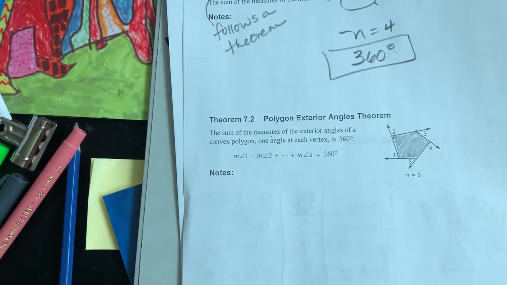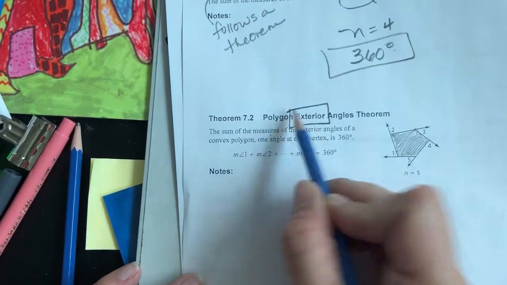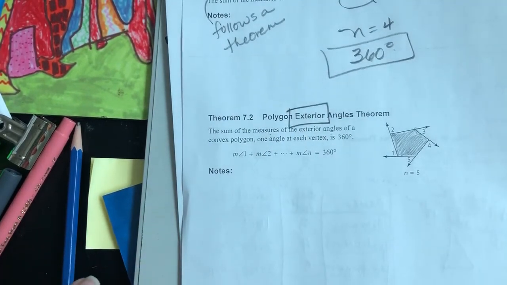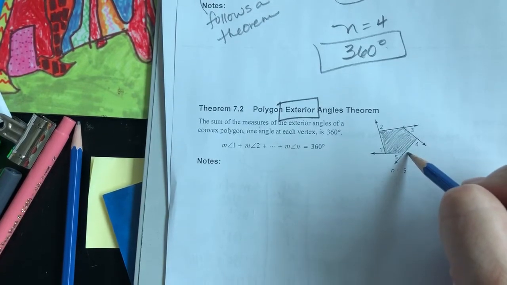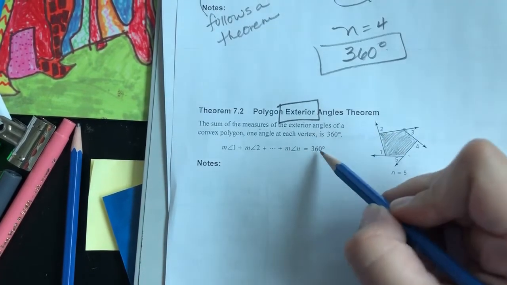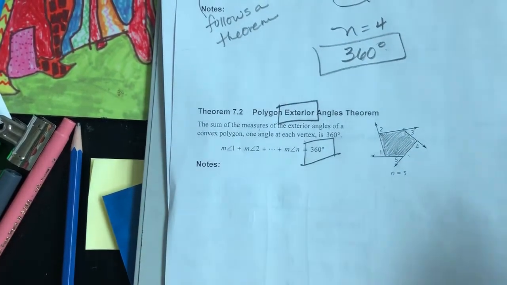Okay. Now, again, I shaded the inside, and I want you guys, this is exterior. And this exterior angles theorem, I want you to notice here that this is a 5-sided figure. But this exterior angles theorem, having a sum of 360 degrees, applies to every single type of polygon.